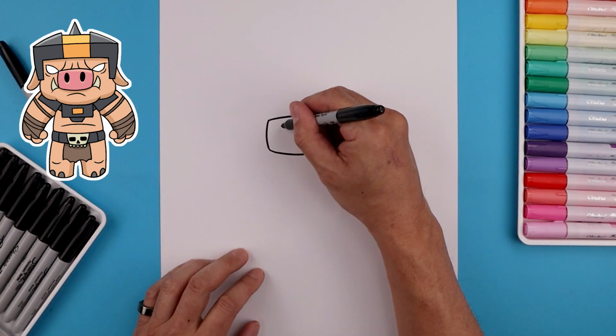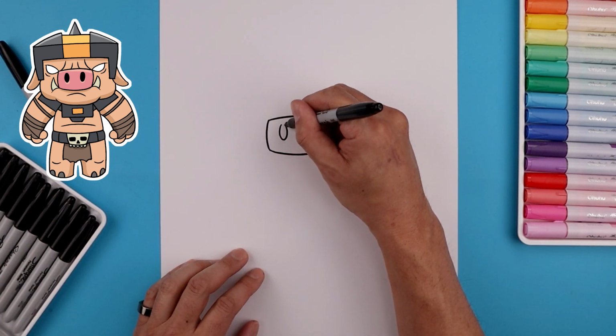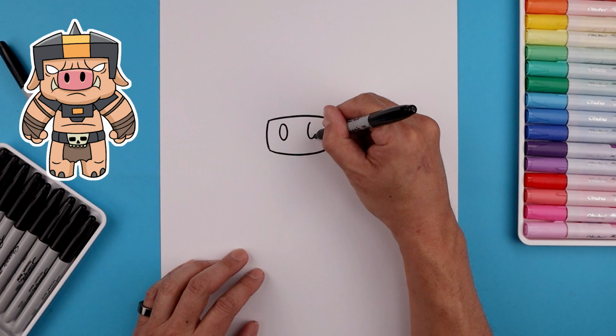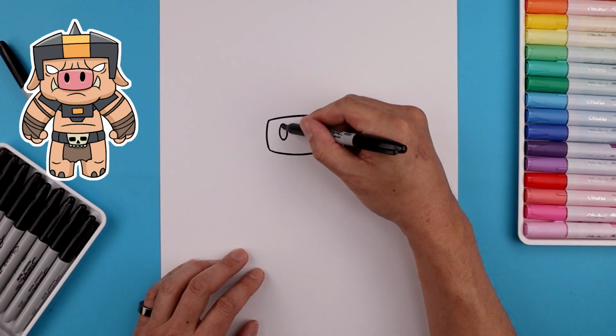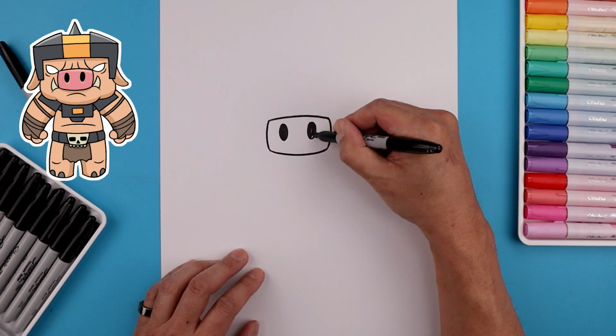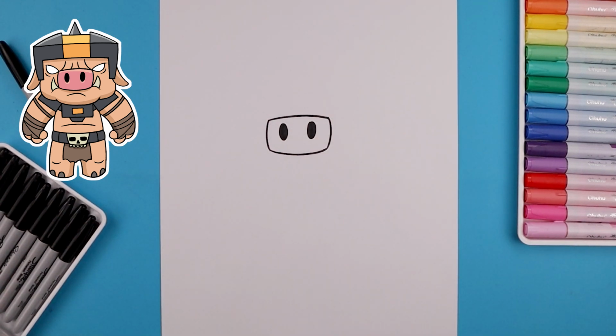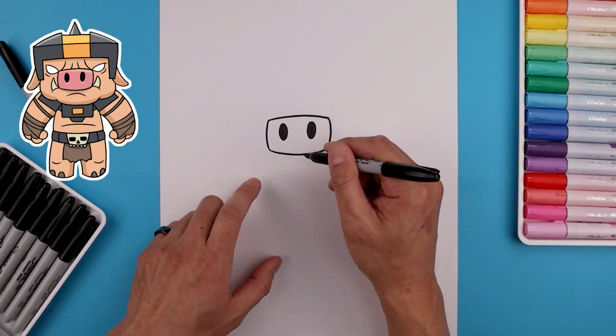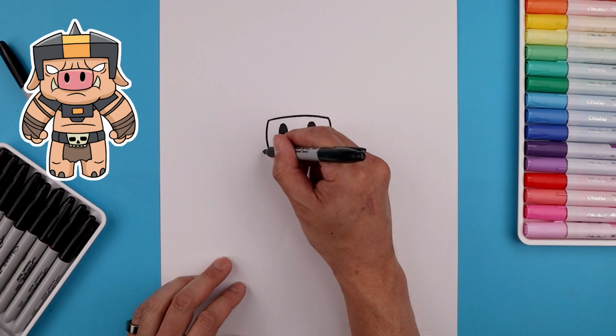Now on either side, we're going to draw two ovals for the nostrils. Line that up on the right. And I'll fill the inside of the nostrils in black. Now from the bottom corners of the snout, we're going to curve the mouth, going up and then down.